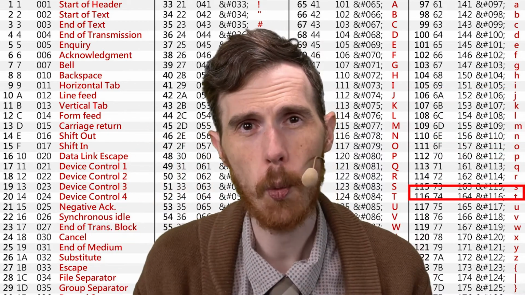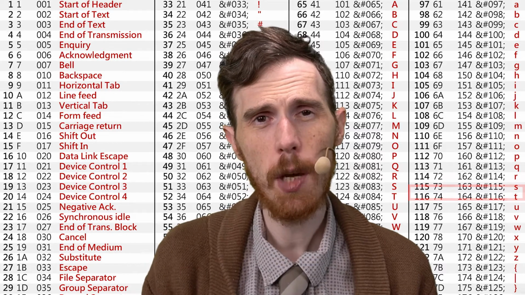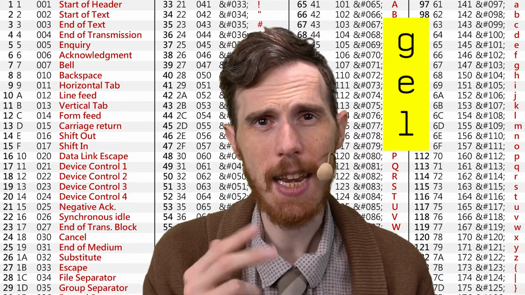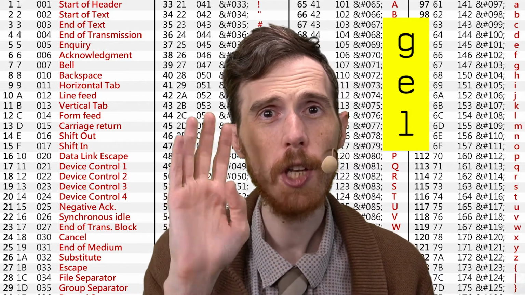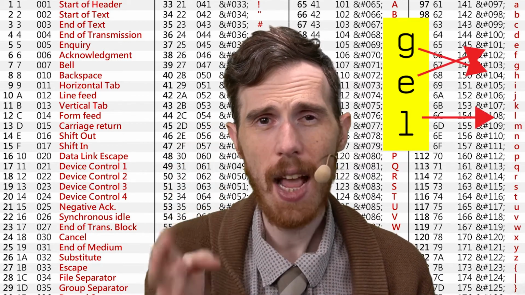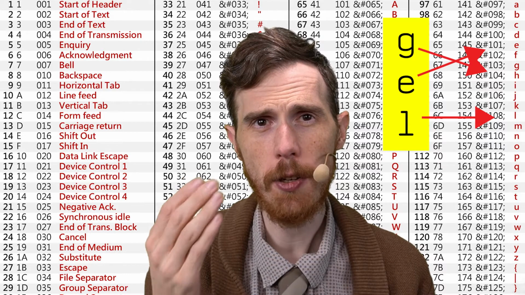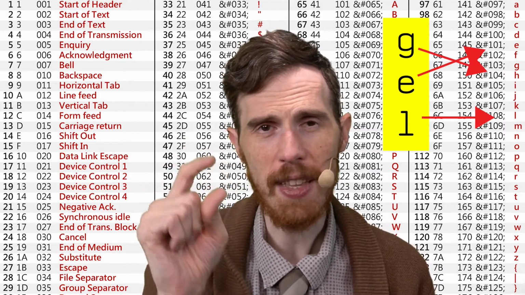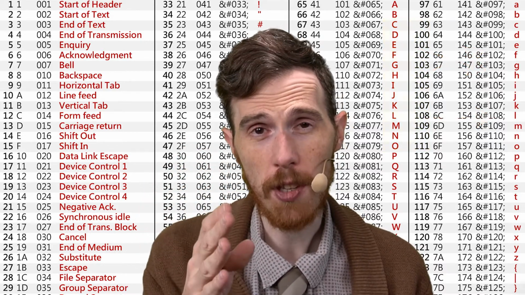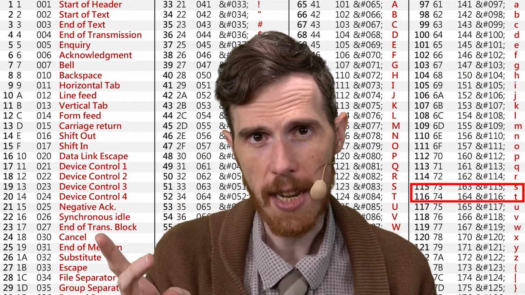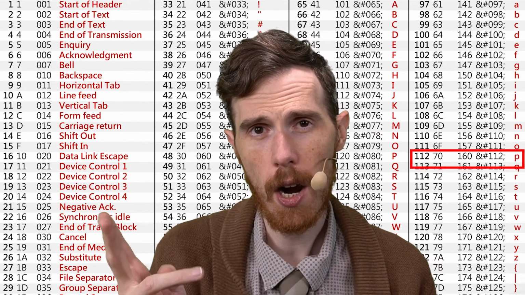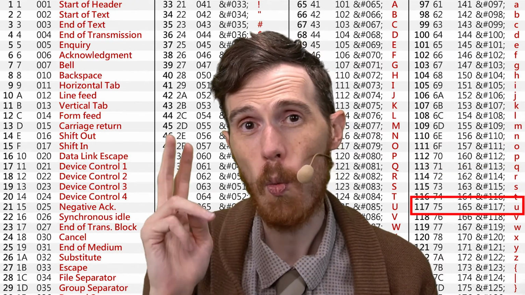So let's break down the word gel. As you can see on my screen, the letters are G, E, and L. And in the ASCII table, these exist at the following what are called code points, or numbers in the ASCII table that the computer uses to understand where they sort of live in this space. We're going to use these numbers and do some math to move, for example, the G to the letter T, the E to the letter R, and the L to the letter Y.